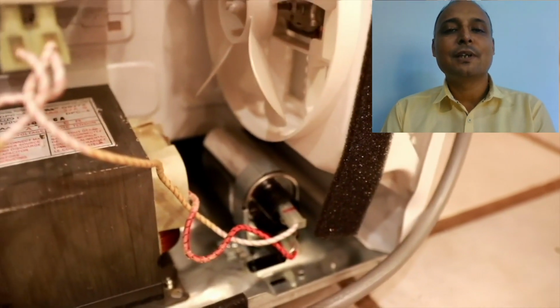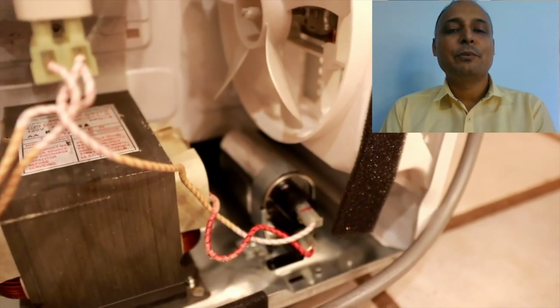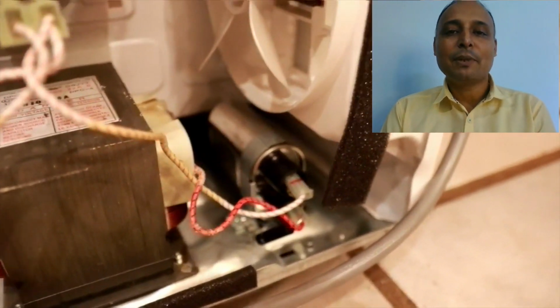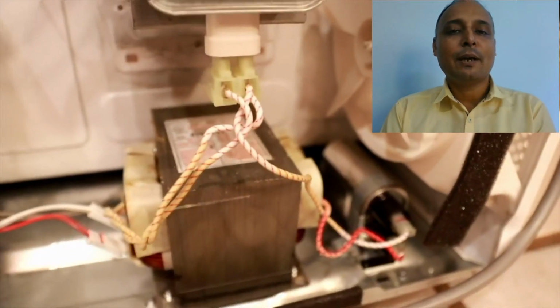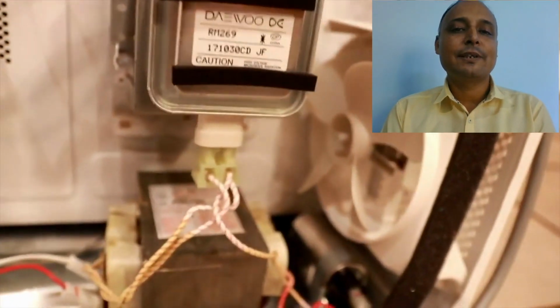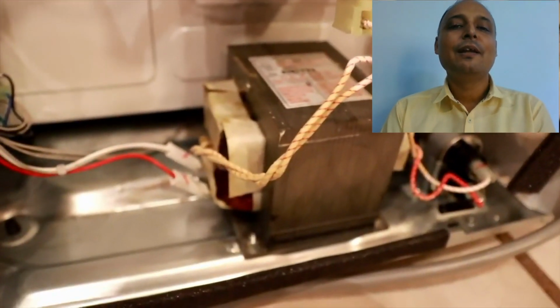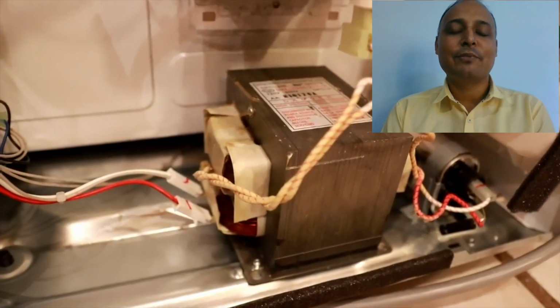This part of the circuit is the filter circuit, which is connected to the main power supply. When the main power supply comes, it also carries some noise signals, high frequency signals, along with it. So those high frequency signals are filtered there.